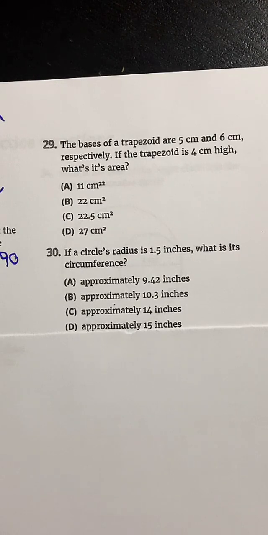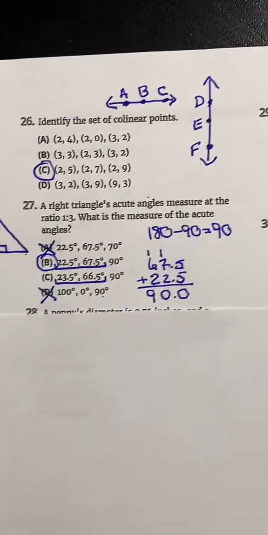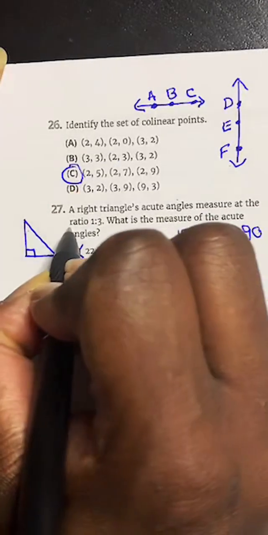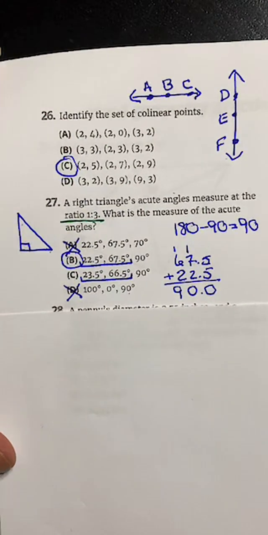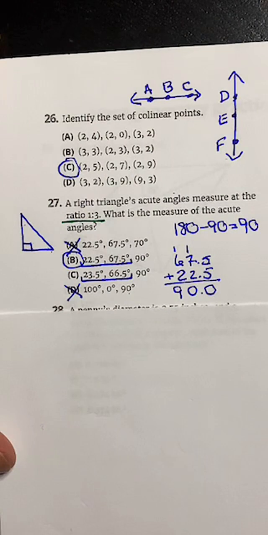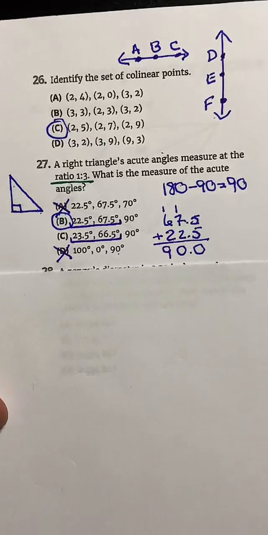Thank you, Jenny. Does C give it to you at a 1-to-3 ratio? Because I feel like I have to continue on with this. Does it give it to you at a 1-to-3 ratio? 1/3?